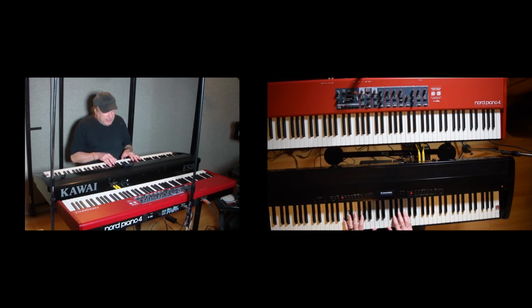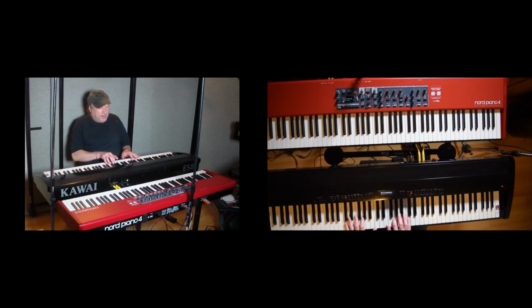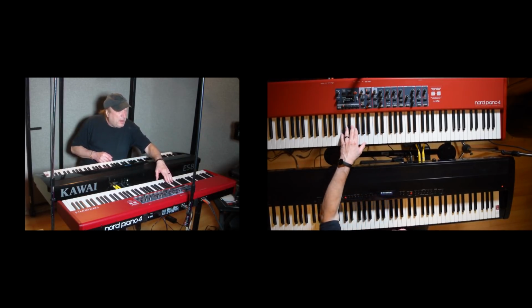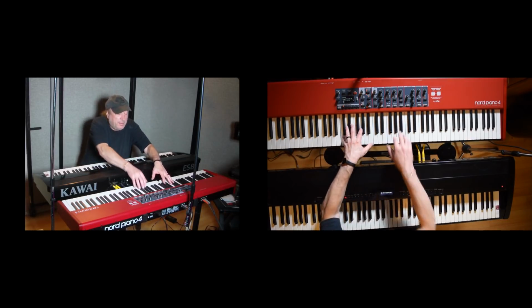I'm on the Kawai EX Concert Grand. That's not what I want to be on. Let me go ahead and change it. Okay, I'm on the Kawai SK5 Grand Piano right now. And on the Nord, I am on what they call the Silver Grand, which is the Kawai SK7.